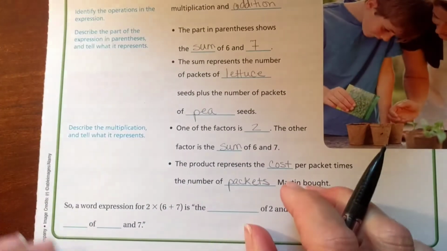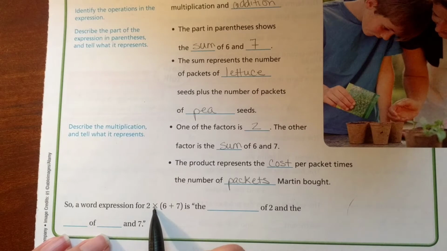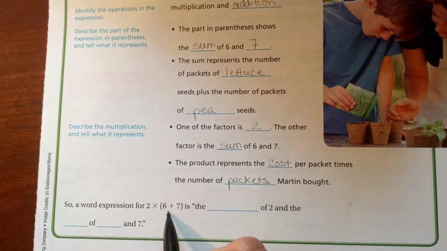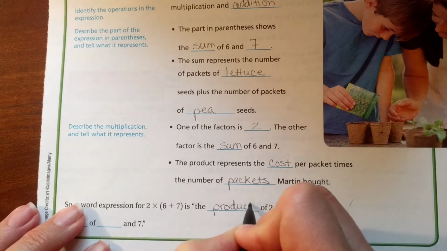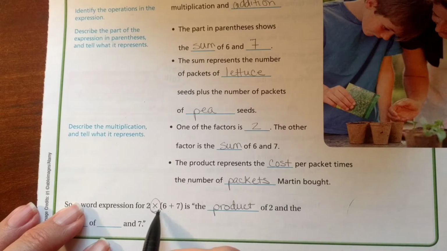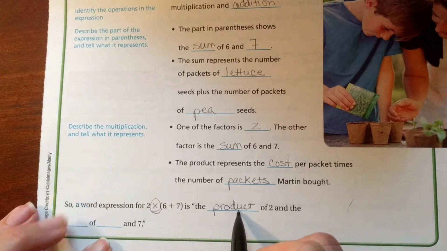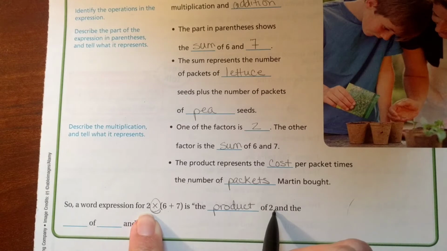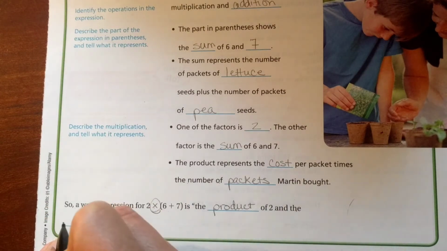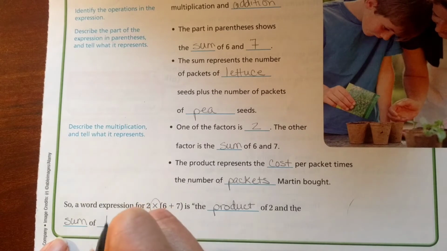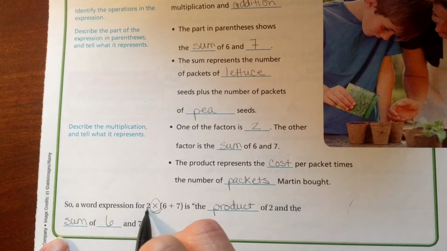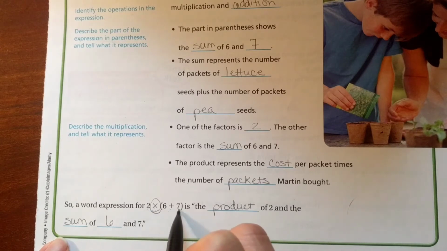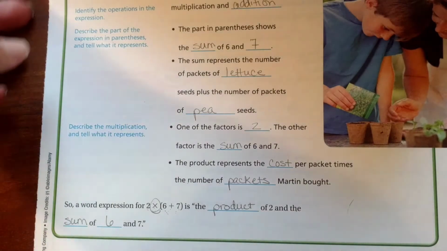All right. So a word expression for 2 times the quantity 6 plus 7 is the product, because that's what this is. This is multiplication. The product of 2 and the sum of 6 and 7. The product of 2 and the sum of 6 and 7. All right, perfect.